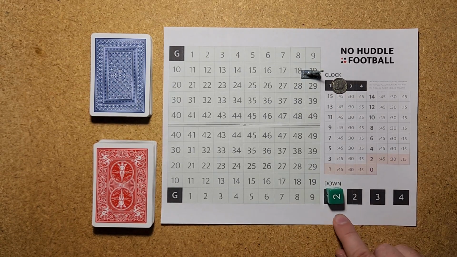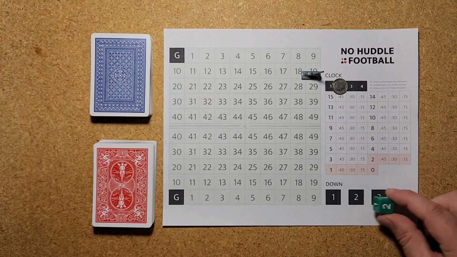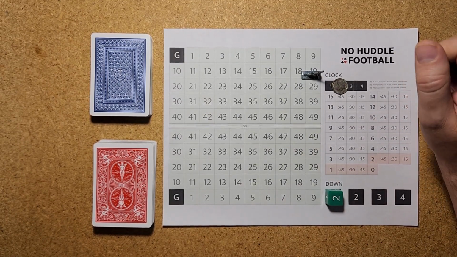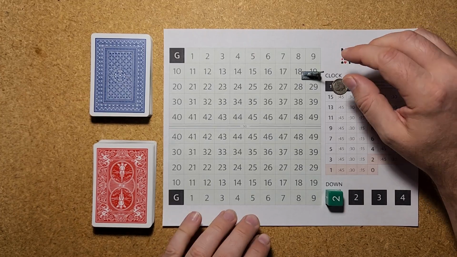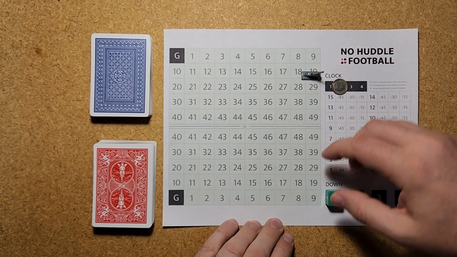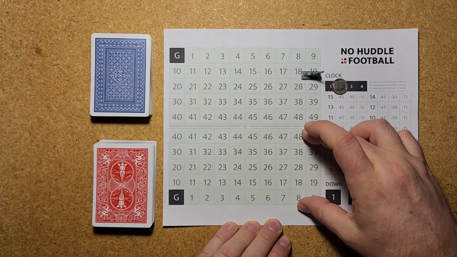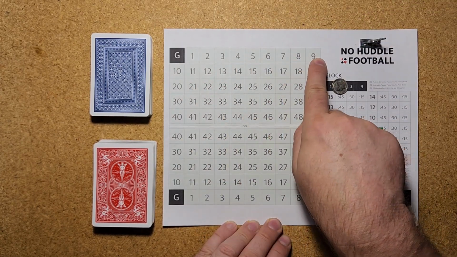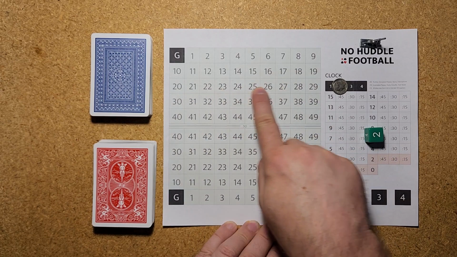You can keep track of downs here as you go to first, second, third, and fourth down. So you see you just need a few different pieces on the board. For the game field, this is broken up into different halves of the field. You can see that it sort of moves like this.